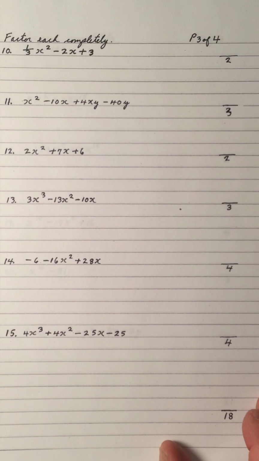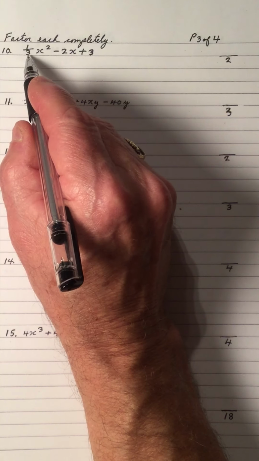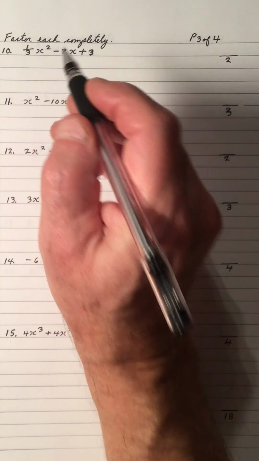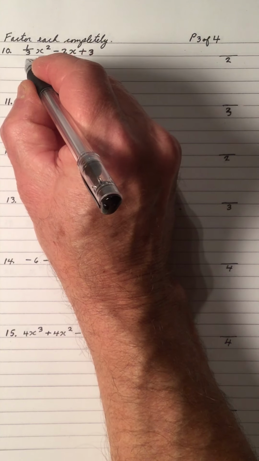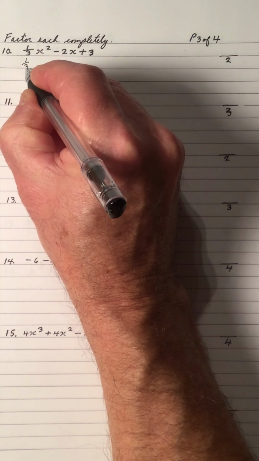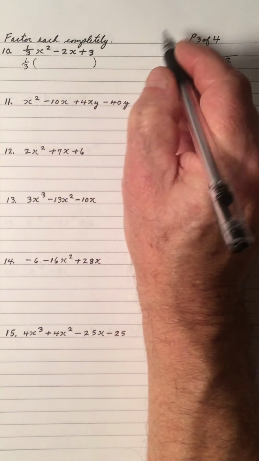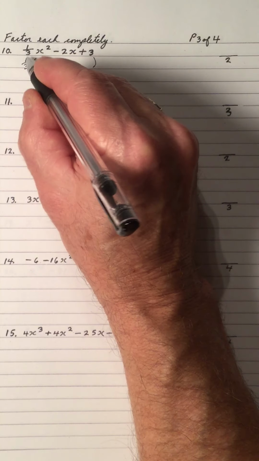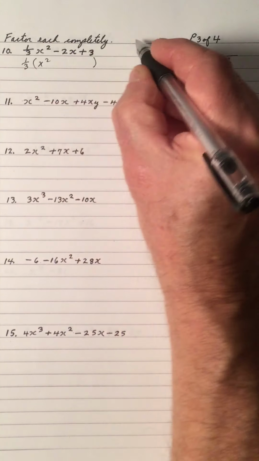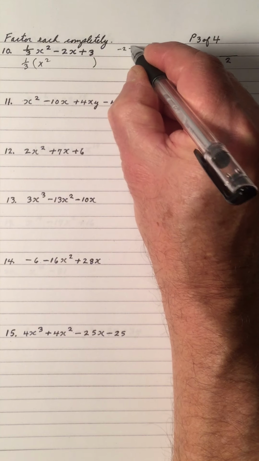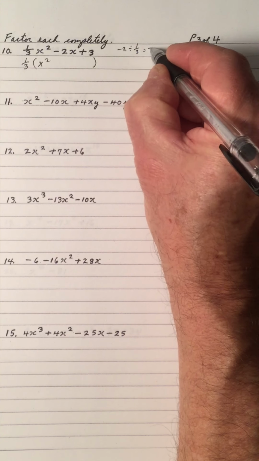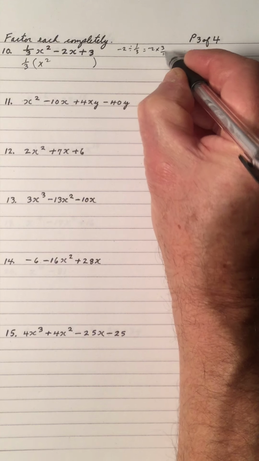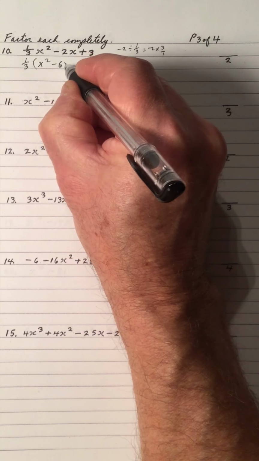And we have number 10, factor completely. We have a 1/3, so we have to remove the 1/3. We do not want a fraction, so we're going to take the 1/3 out of here. So 1/3 divided by 1/3 is x squared. Negative 2 divided by 1/3 is negative 2 times 3 over 1. So that's a negative 6.